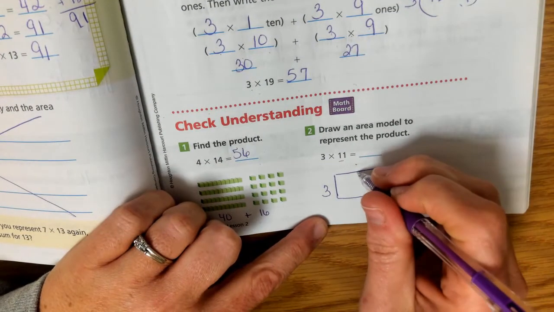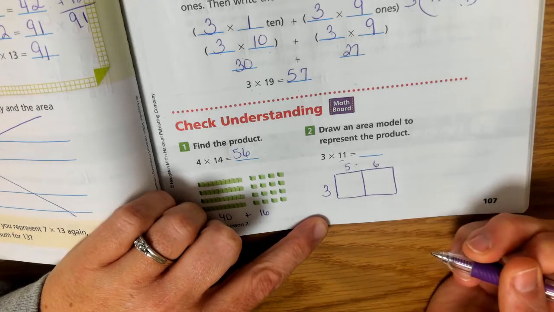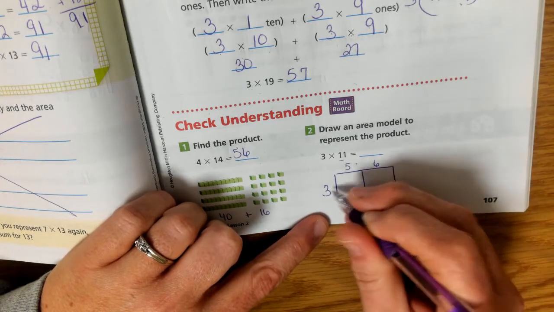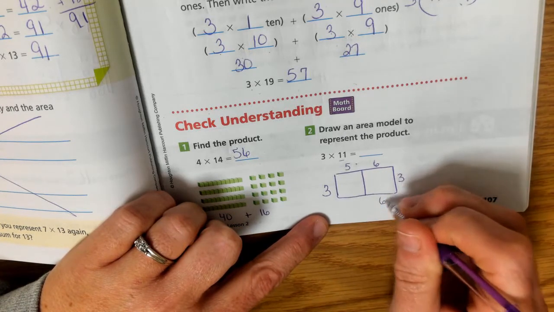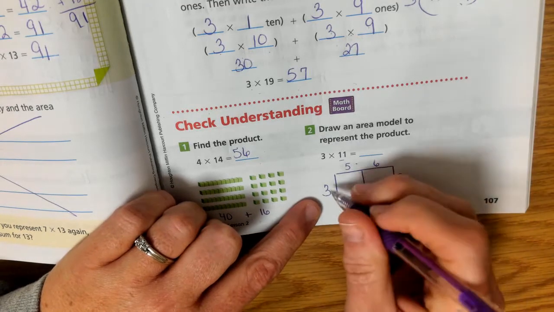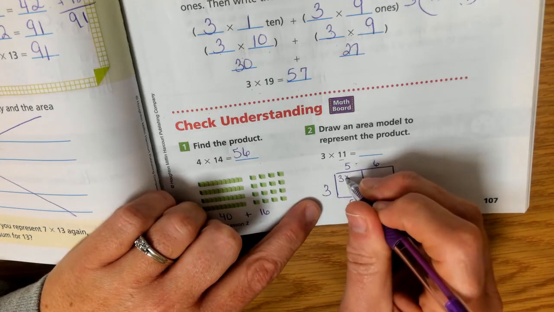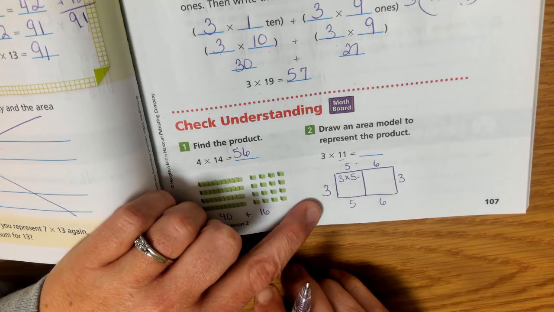Could I do a 5 and a 6? So then opposite sides of my rectangle are the same, right? So this part would be 6 and this part would be 5. So in here we would do 3 times 5 to find the area of this part. What is 3 times 5?